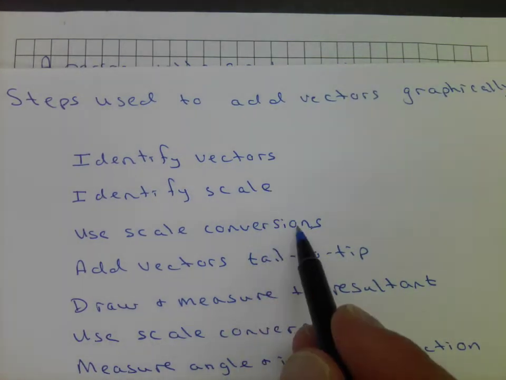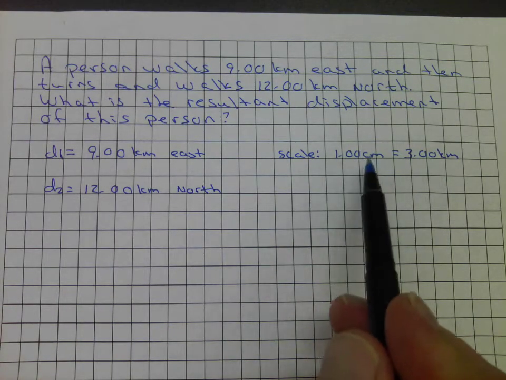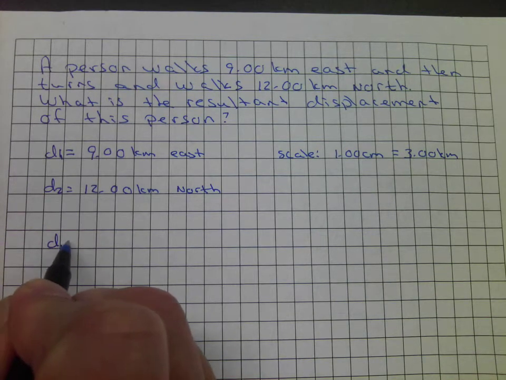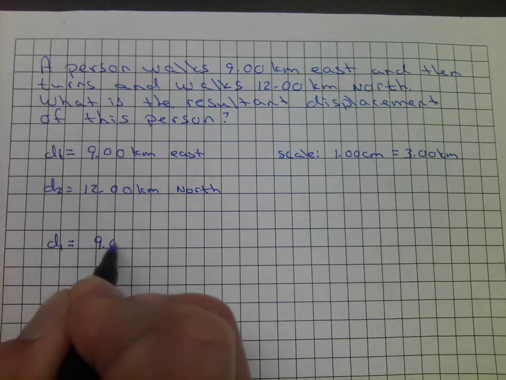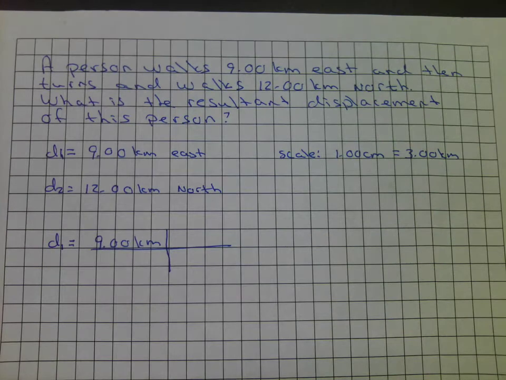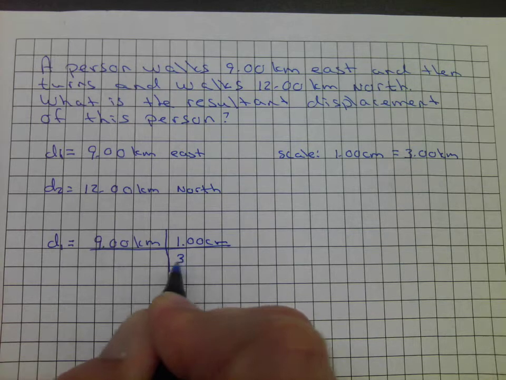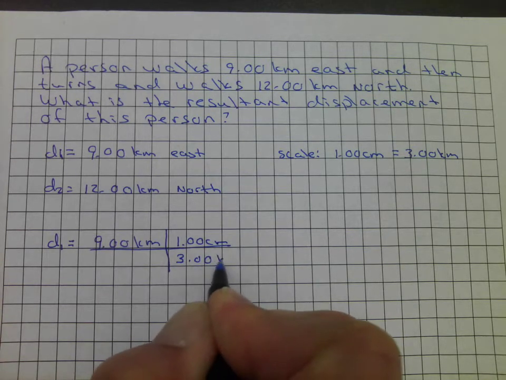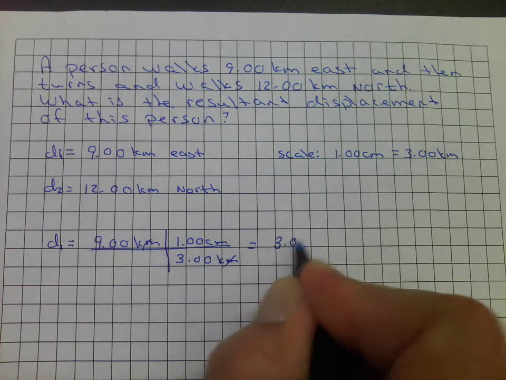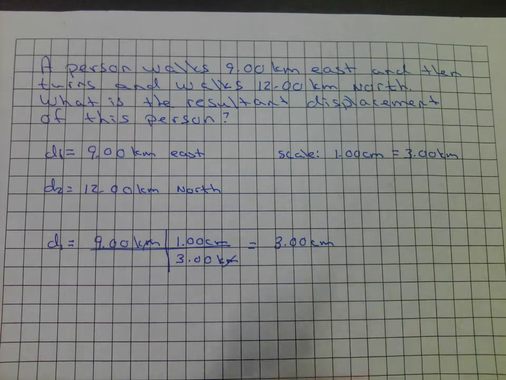The next step is we're going to use these scale conversions to convert our actual distances into a scale distance that we can use on this paper. We're going to do one conversion at a time. The first distance is 9.00 kilometers. We're going to use dimensional analysis to convert kilometers to centimeters in our scale. We have 1.00 centimeters is equivalent to 3.00 kilometers. That way kilometers cancel, and we should get a value of 3.00 centimeters for D1. This is our scale distance that we'll be able to draw on the graph paper.